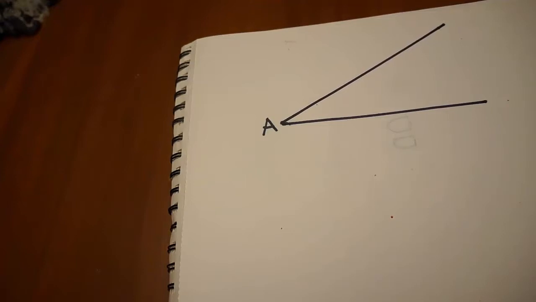The next construction that I'd like to do is constructing a congruent angle.